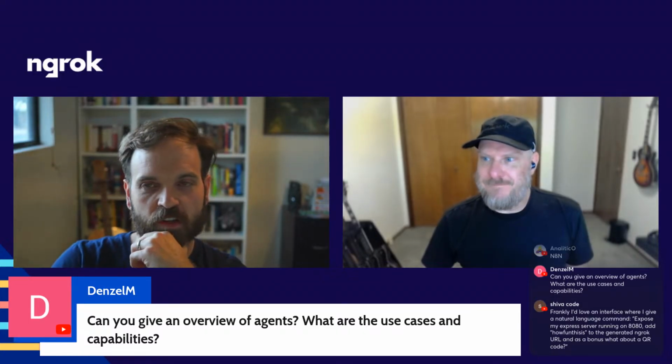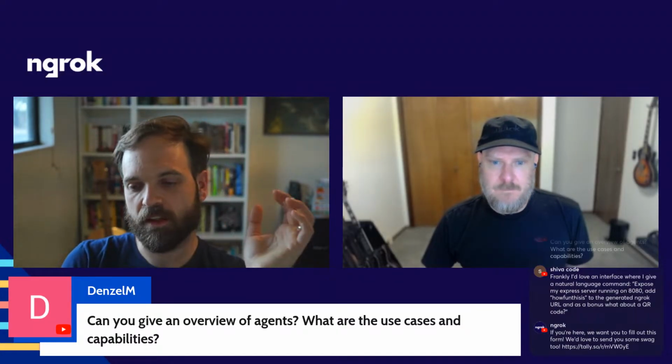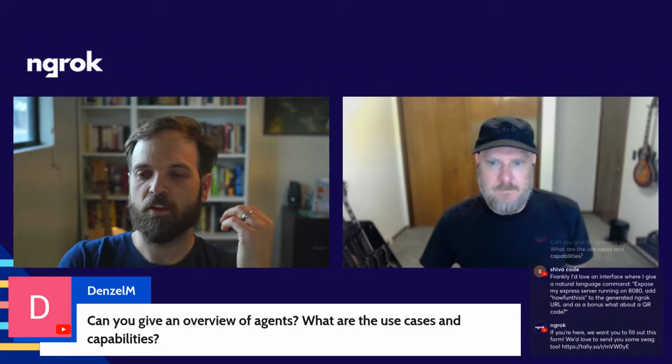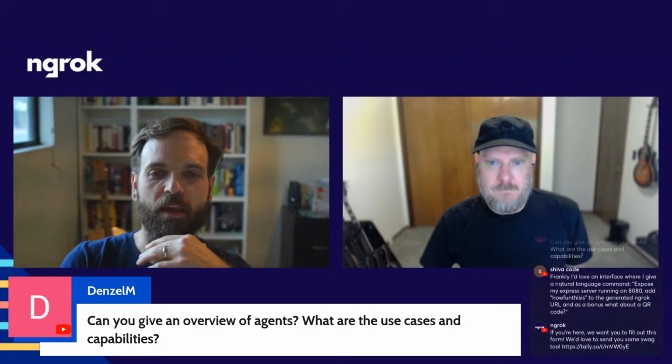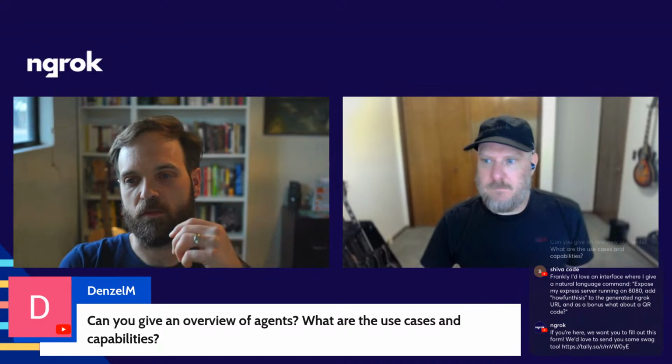An overview of agents. Yeah. I mean, there's basically just one agent that I would say, when we say agent, the agent CLI is what we're talking about. I suppose the SDKs are also part of that. The agent is a standalone command line program that you install onto your system. You can invoke it on your command line, and you can unlock all of ngrok's functionality via that command line interface. Like you can expose a local service to the public internet.